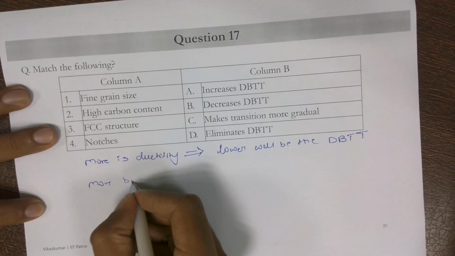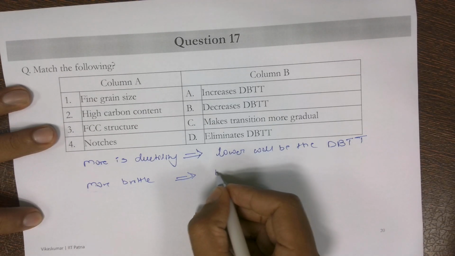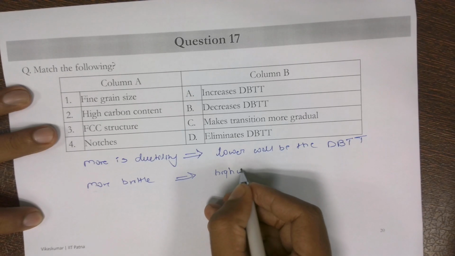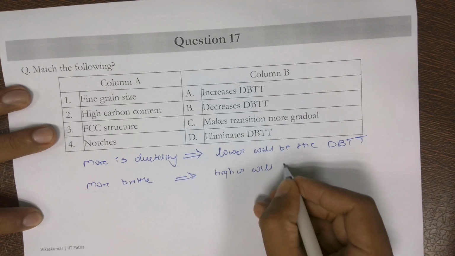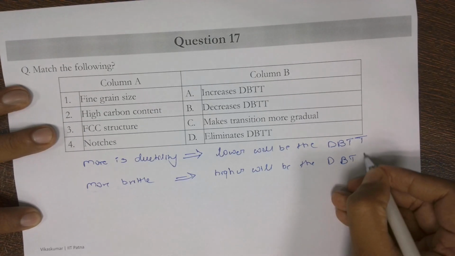The more brittle the material is, the higher will be the ductile brittle transition temperature.